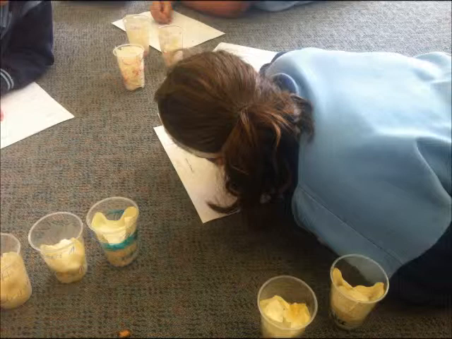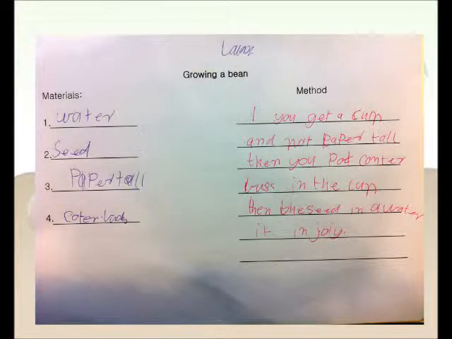The students had to write a few sentences, draw a picture, and then discuss with the group what they thought would happen. After each student had shared their predictions, they were required to come up with a general consensus as to what would happen to each seed.